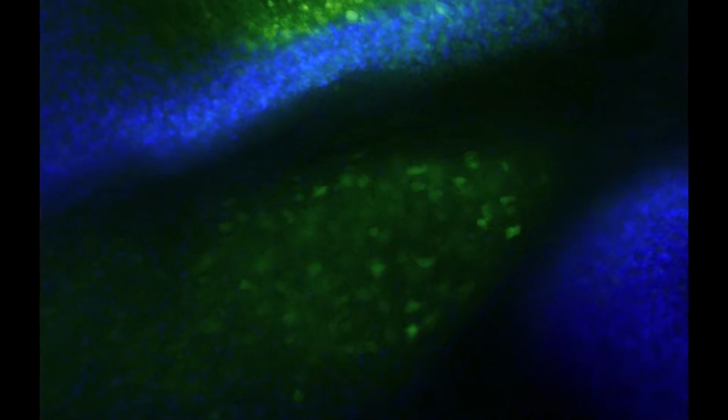Each different cell type in your body will have its own genetic profile. So even though every cell in your body has your DNA, only some of that DNA will be transcribed and translated into useful proteins for that specialized cell. And we can look at where the cells are that express particular genes.